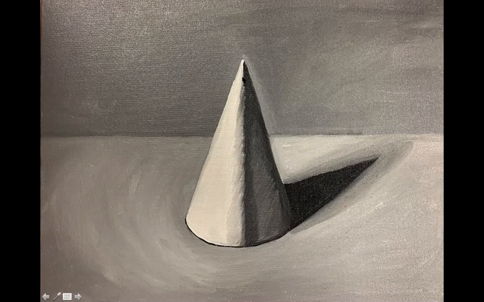In future paintings, Diana, I would try to get a little bit more of a transition from the shadow edge or the terminator into the halftone, right? Just lose that, soften that edge a little bit more.